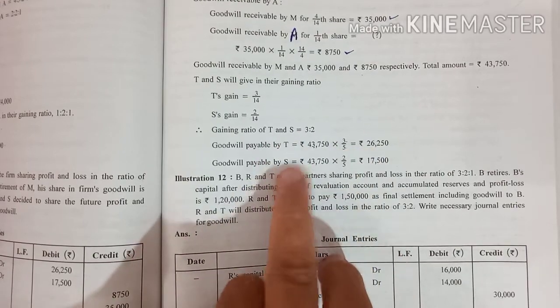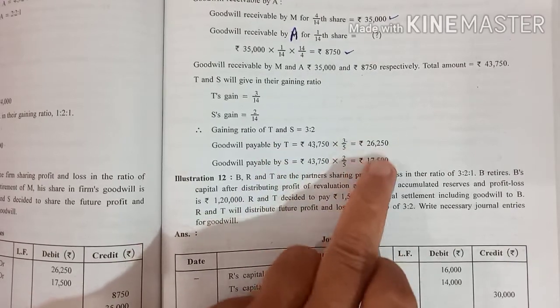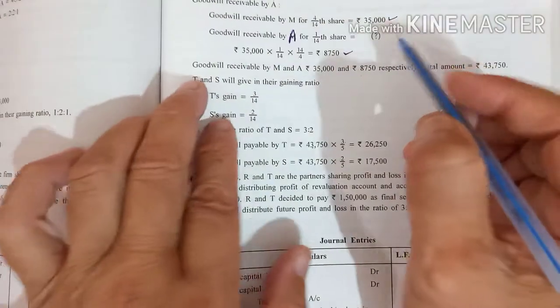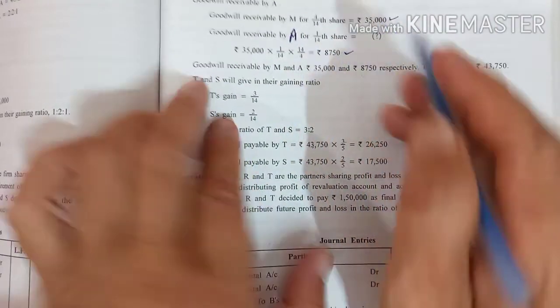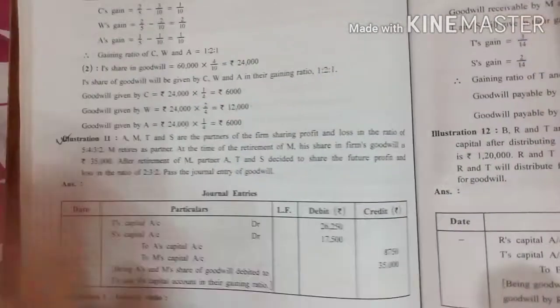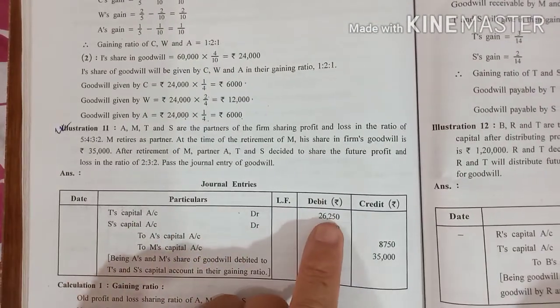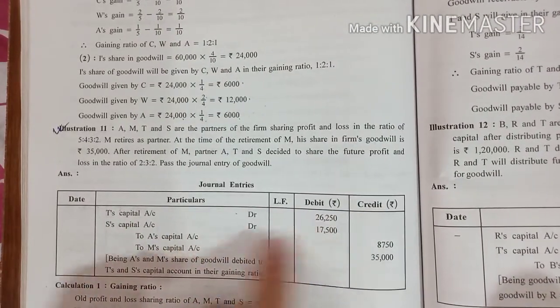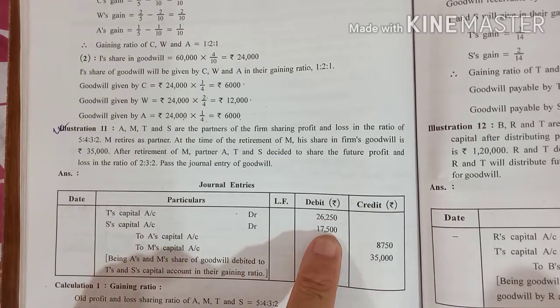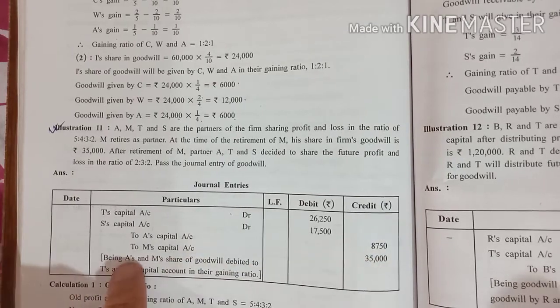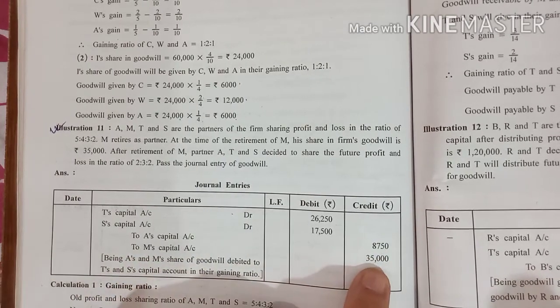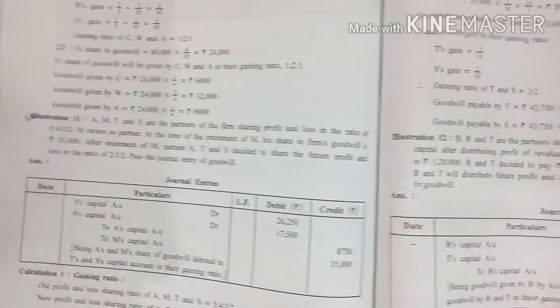So T and S capital accounts will be debited by these amounts, and M and S capital accounts will be credited by these amounts. So your journal entry is: T's capital account debit 26,250, S capital account debit 17,500, to S capital 8750, to M capital 35,000. I think you understood.